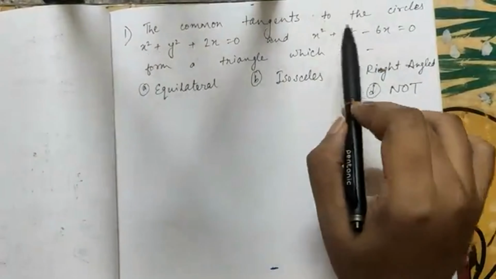Now let me find the distance between C1 and C2: (3+1)² + 0, so it will be 4.